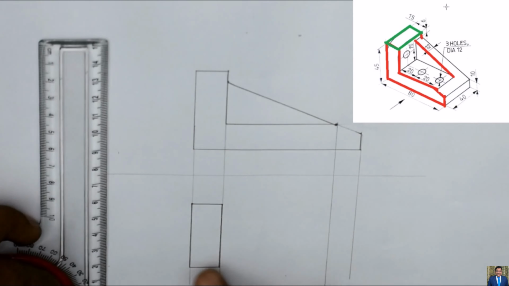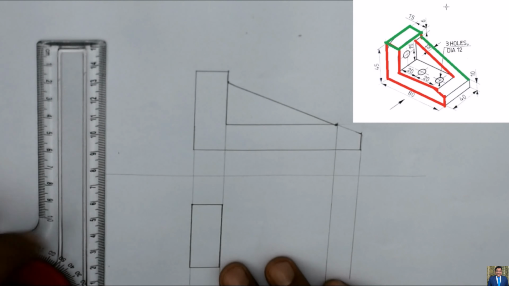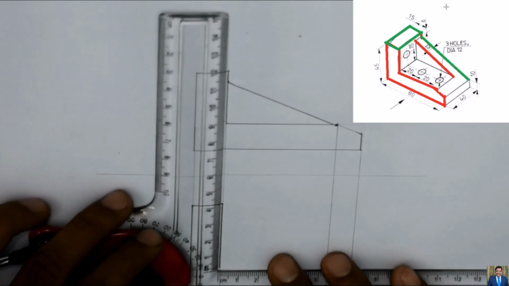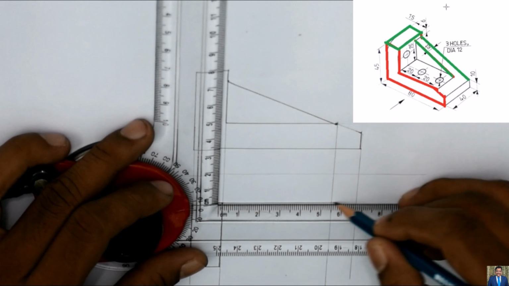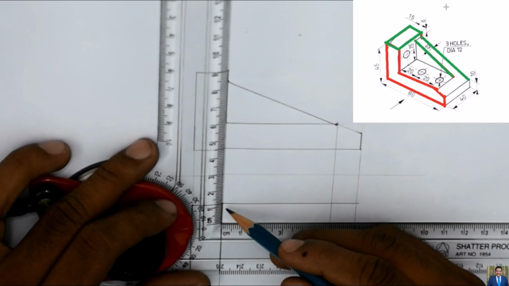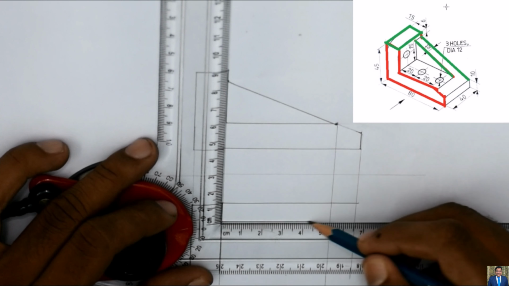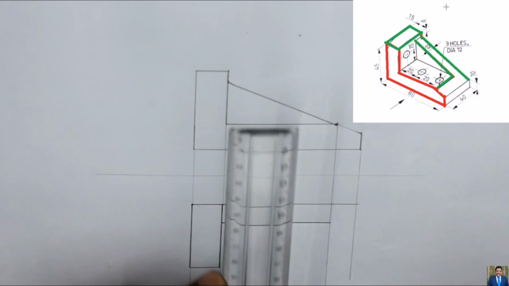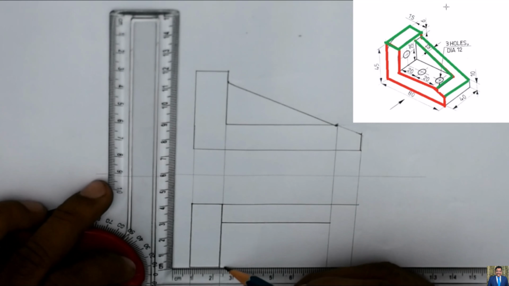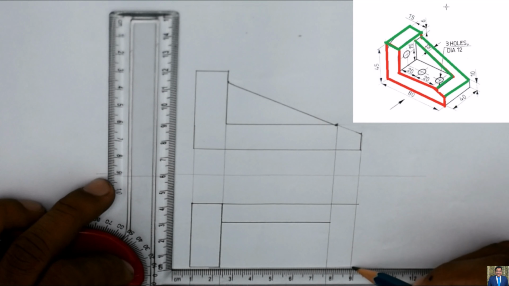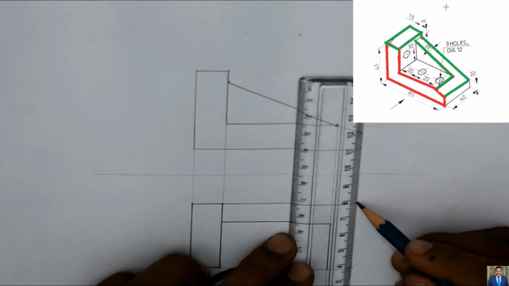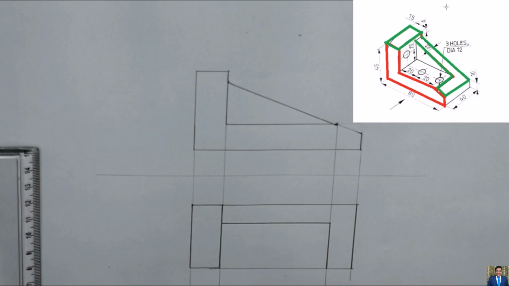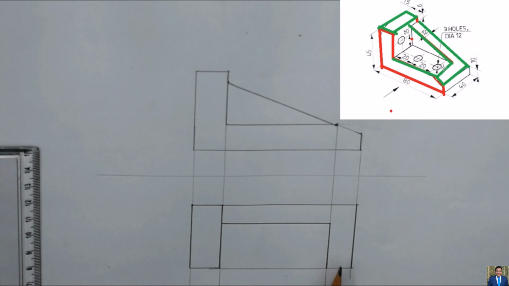Even though the portion here is a circular arc, this will appear as a rectangle as we have discussed earlier. And also here this is 12 mm again, so 12 mm. This is forming something like an L shape here, which I will show you in a minute. You can observe here this kind of L shape has been appearing here.